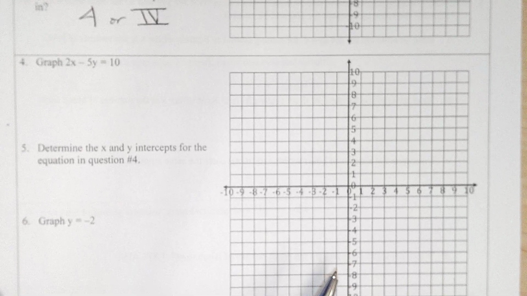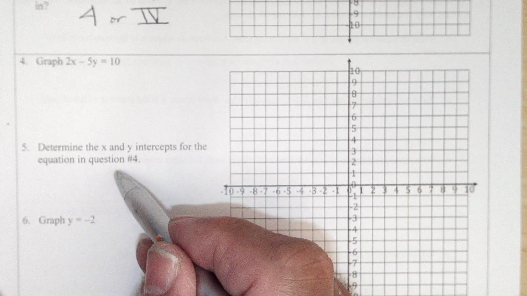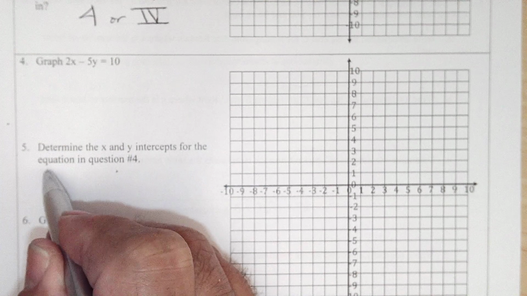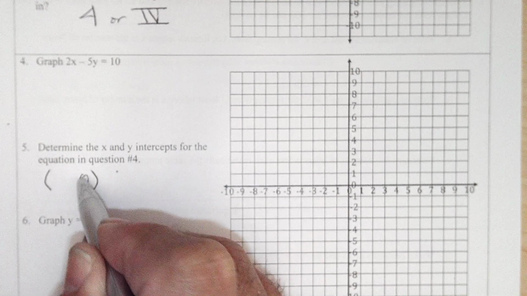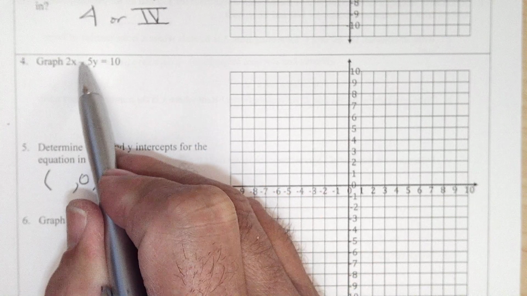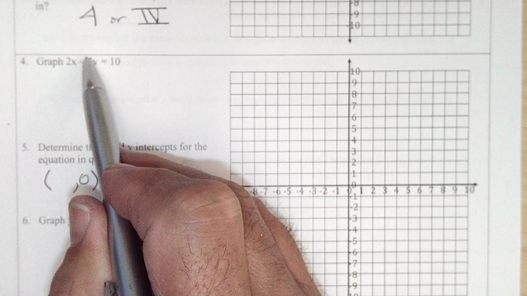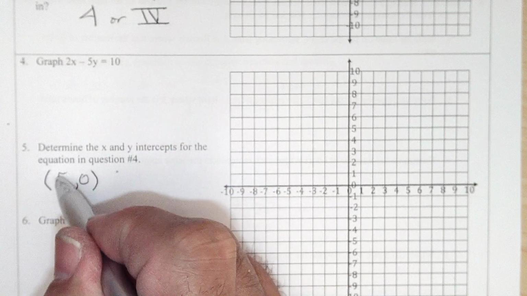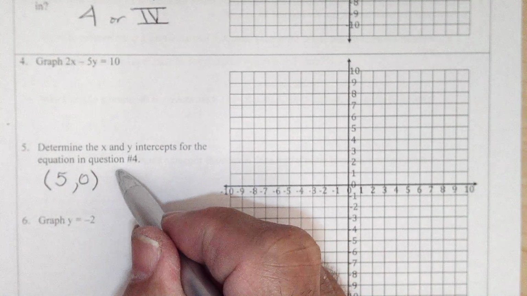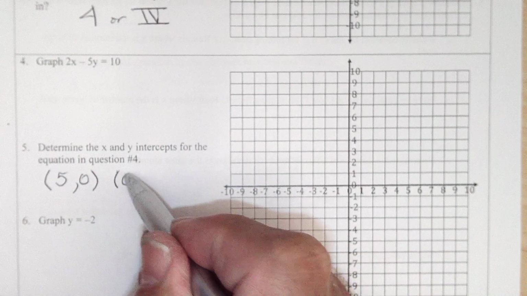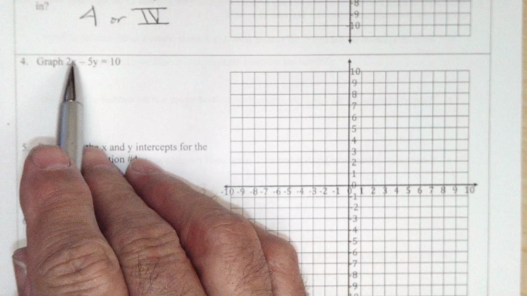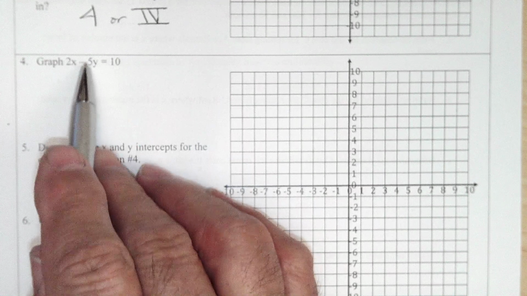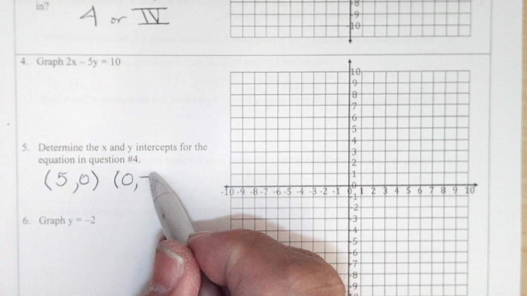Okay, now 4 is easiest to do if you figure out the intercepts first. So to find the x-intercept, we put 0 in for y. So -5 times 0 is 0, and so we're left with 2x equals 10. You divide by 2 and x equals 5. And to find the y-intercept, you make x be 0. So if I put 2 times 0, I get 0. So I'm left with -5y equals 10. So I divide by -5 and I get -2.